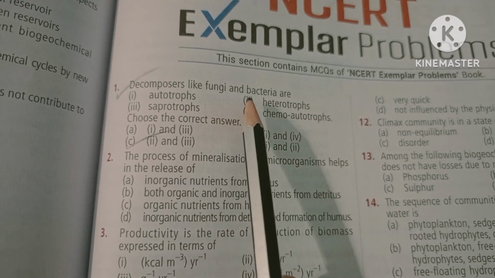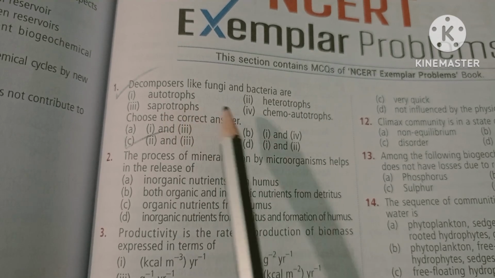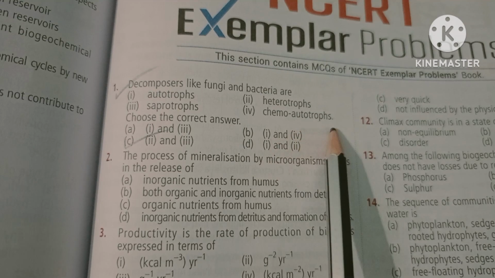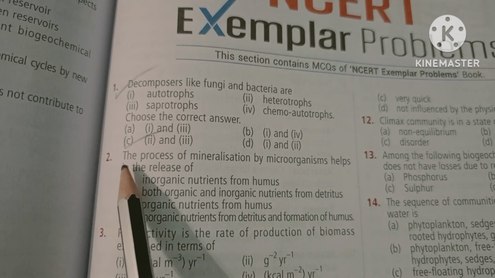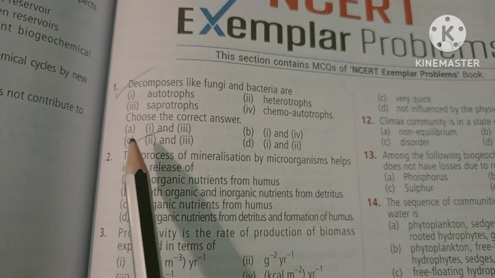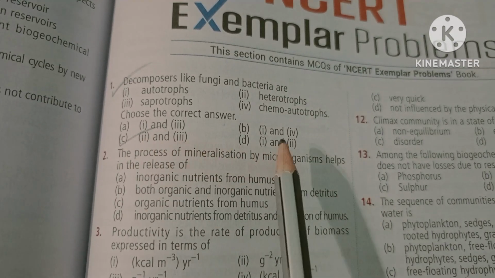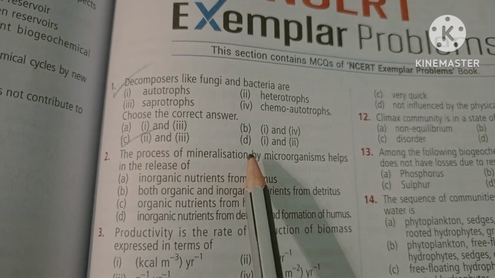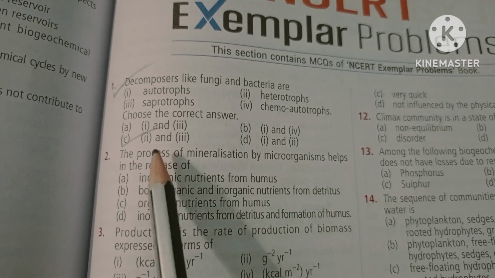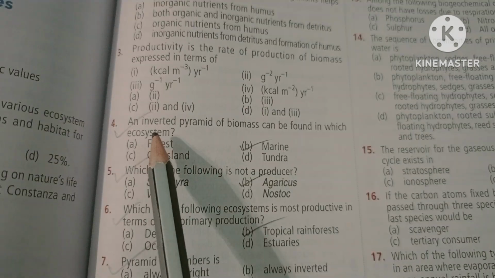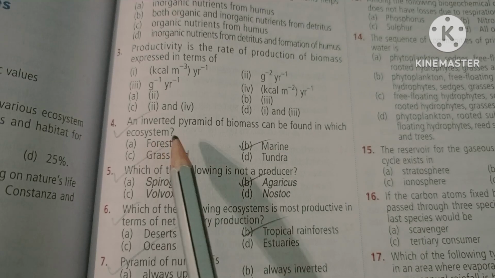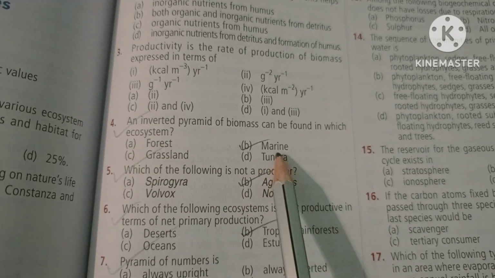Decomposers like fungi and bacteria are: autotrophs, heterotrophs, saprotrophs, chemoautotrophs. Choose the correct answer. A. 1 and 3, B. 1 and 4, C. 2 and 3, D. 1 and 2. Right answer C. An inverted pyramid of biomass can be found in which ecosystem? Forest, marine, grassland, tundra. Marine.